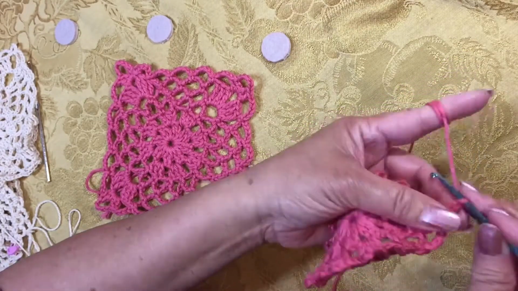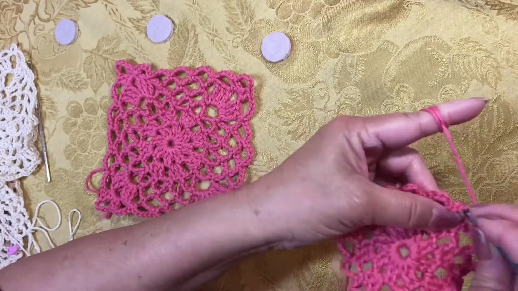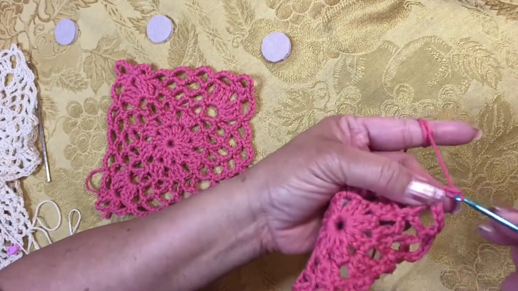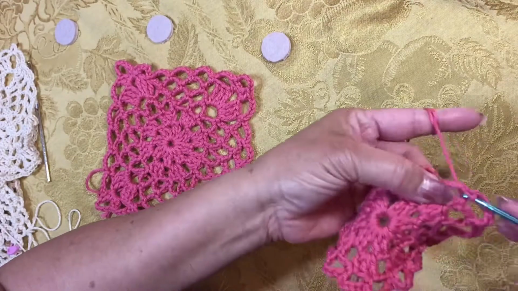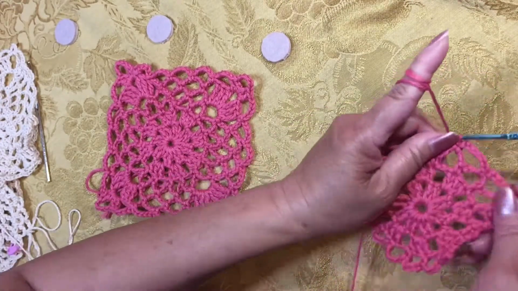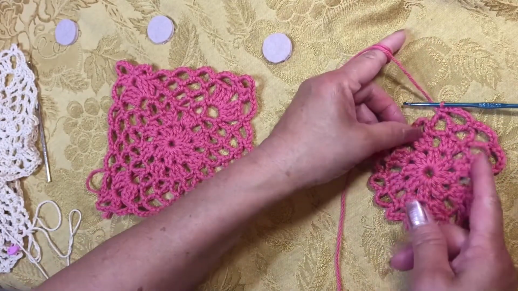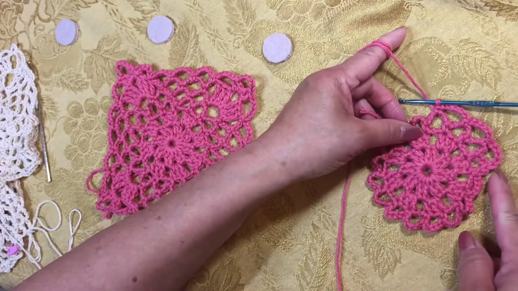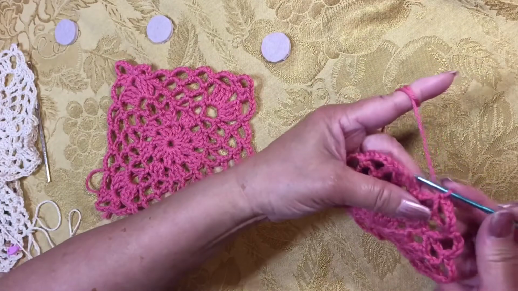1, 2, 3, 4, 5, single crochet on the next space or loop, 2, 3, 4, 5, single crochet on the next space or loop, and that's how it looks. And keep repeating chain 5, single crochet on the next loop all around. So we're now making the last chain 5 loop.